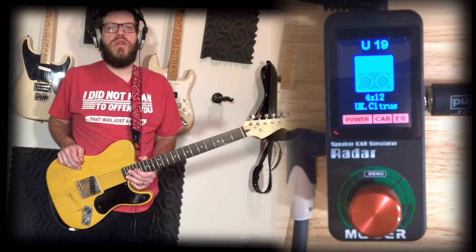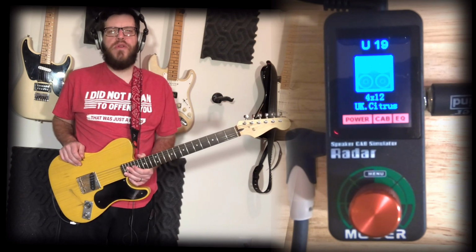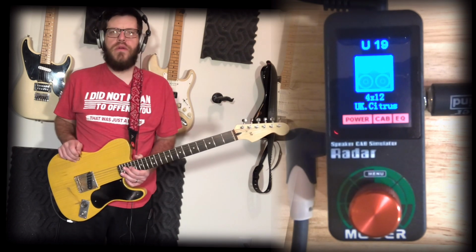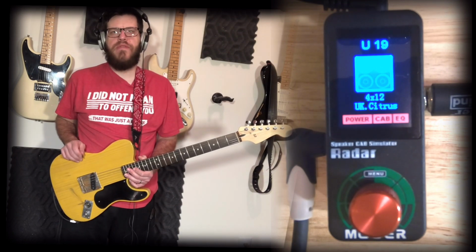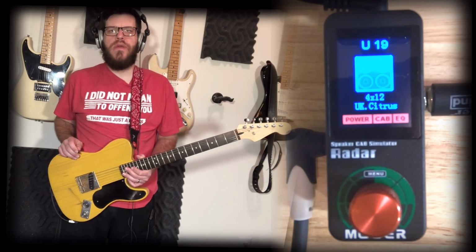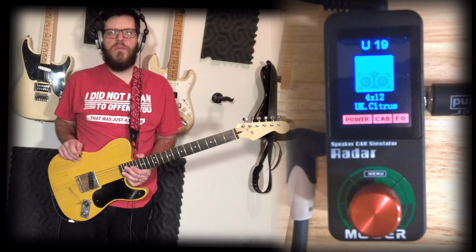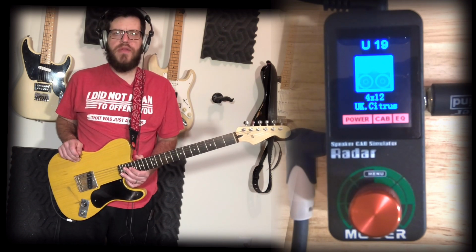So next I'm going to demonstrate using the effects send on the amp, and I'm going to send it to the Mooer radar. And you'll notice this time I have the power amp simulation on, and I have it set to an EL34 based power amp. So let's see what that sounds like.